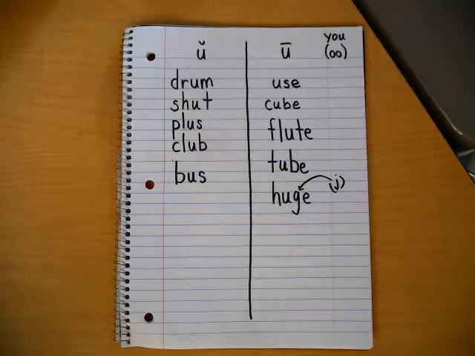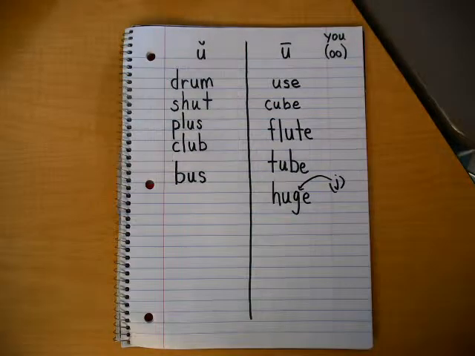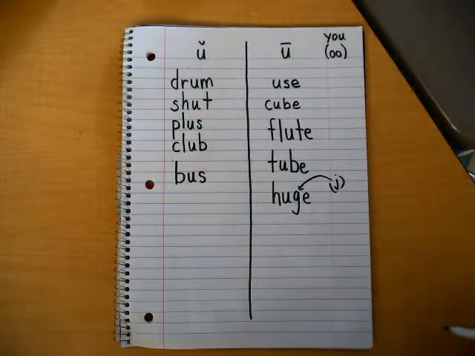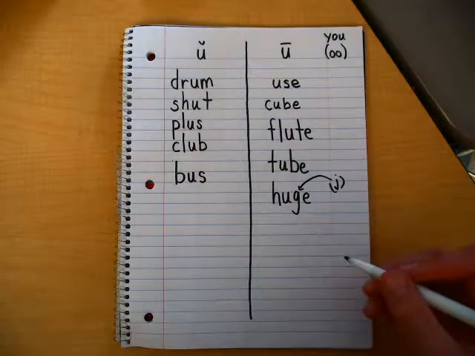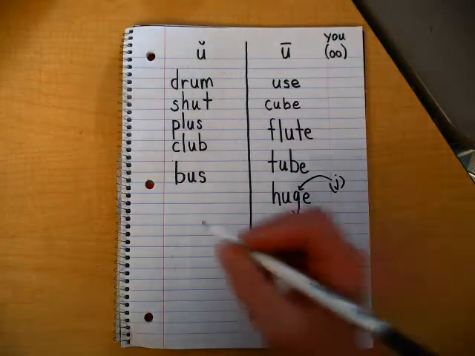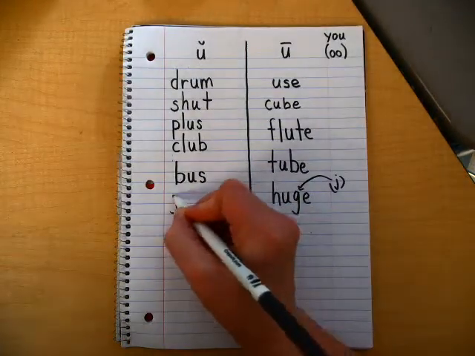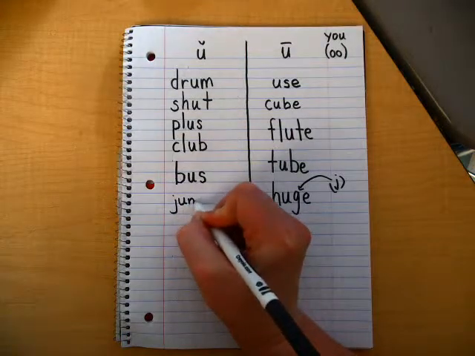Now your next one is jump. Jump. Do you hear a short U in jump, or do you hear an ooh? Jump. What do you hear in that word? If you hear a short U, you should put it right over here. Jump.